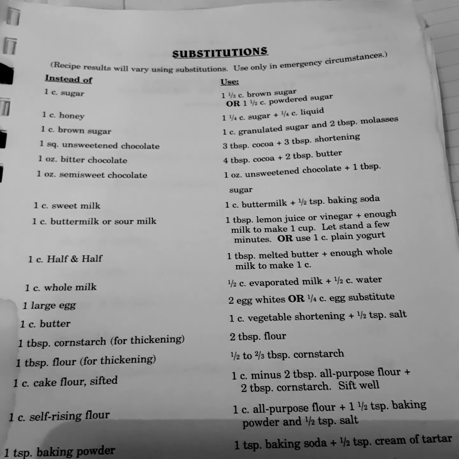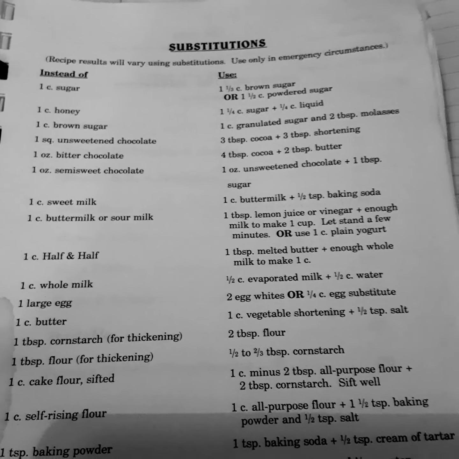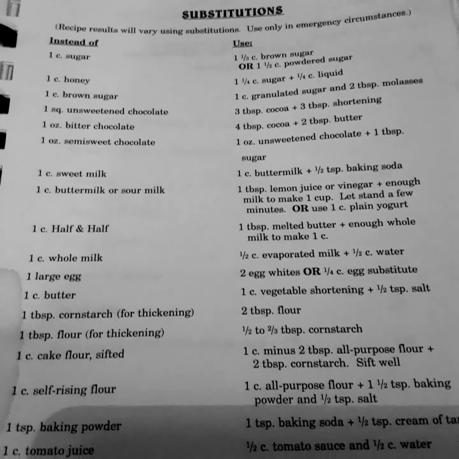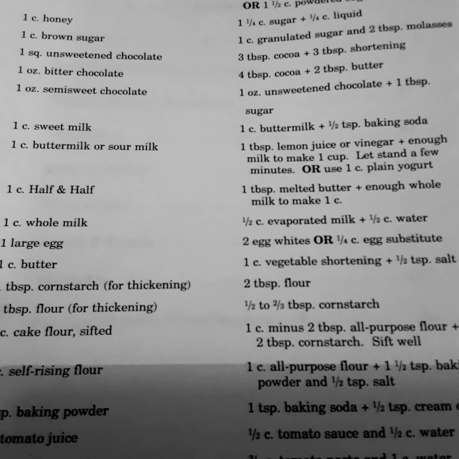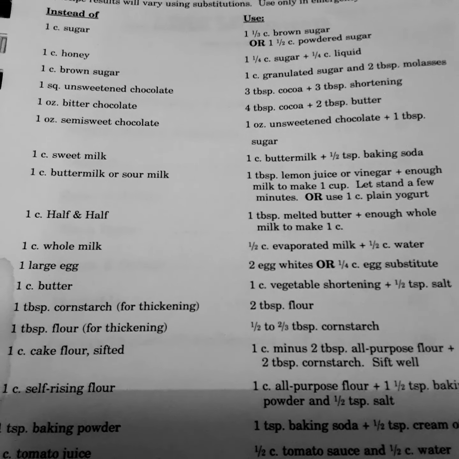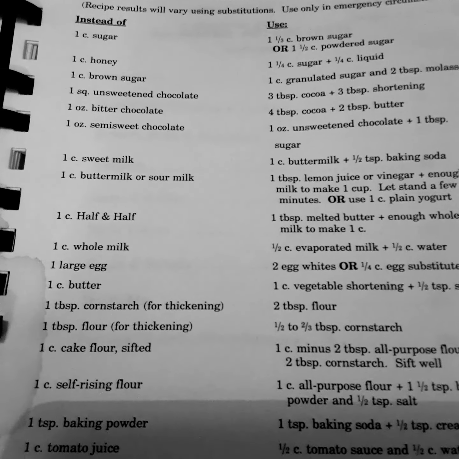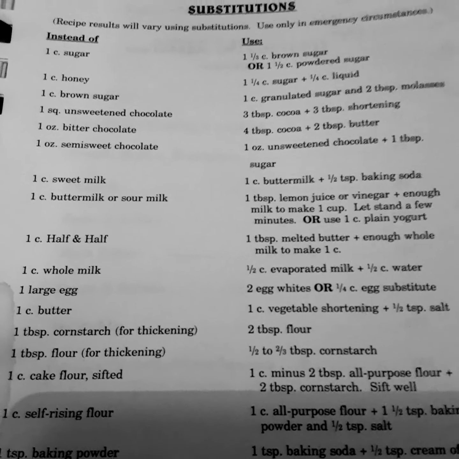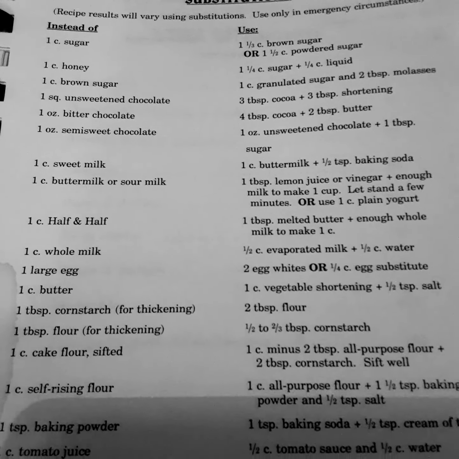For 1 cup of butter, you can substitute 1 cup of vegetable shortening, plus 1/2 teaspoon of salt. For 1 tablespoon of cornstarch for thickening, substitute 2 tablespoons of flour. To substitute for 1 tablespoon of flour for thickening, use 1/2 to 2/3 tablespoons of cornstarch.